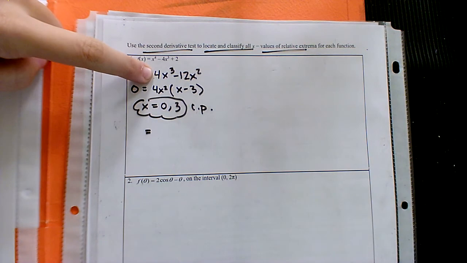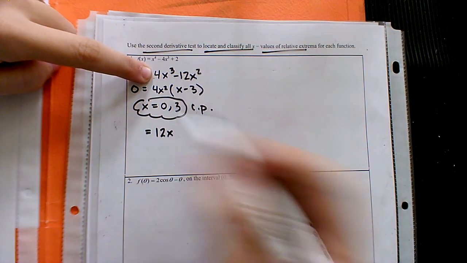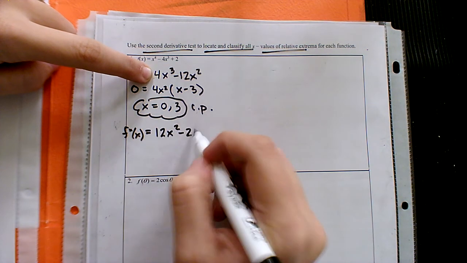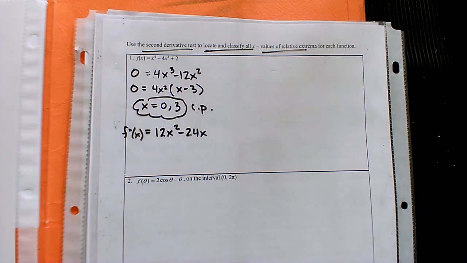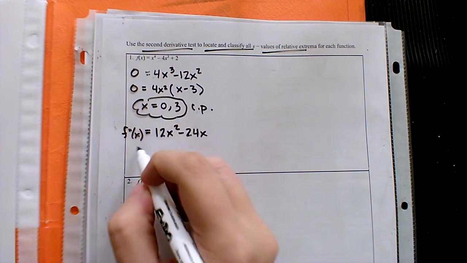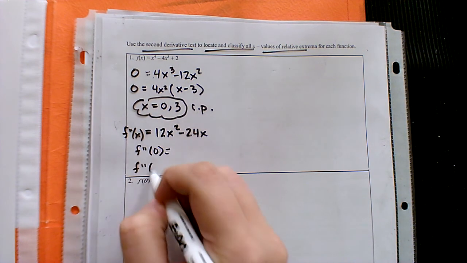So if this was our first derivative, can we go another round? 12x squared minus 24x. All right, so we're going to take these critical points and plug them in for the x's in the second derivative.